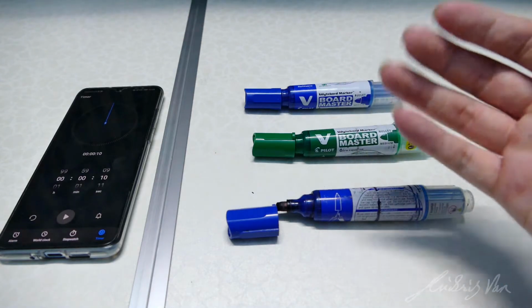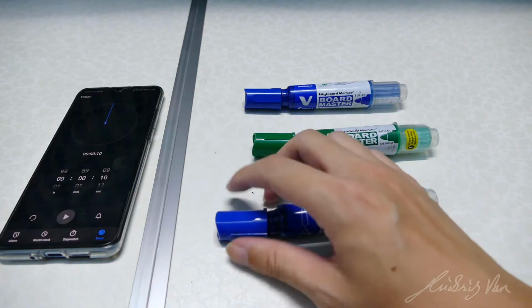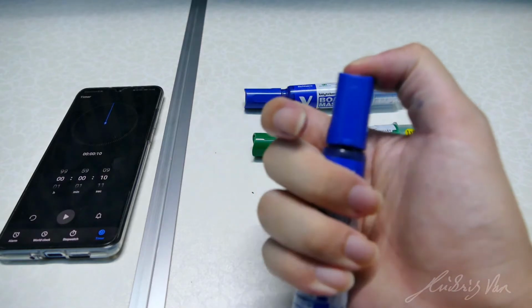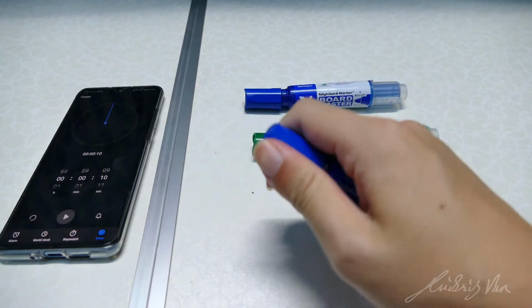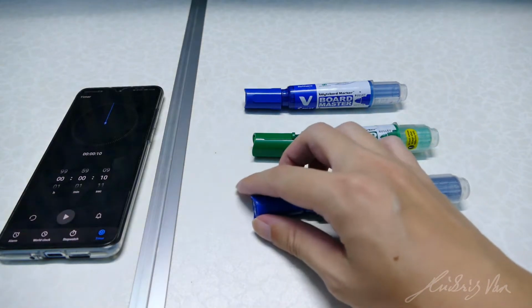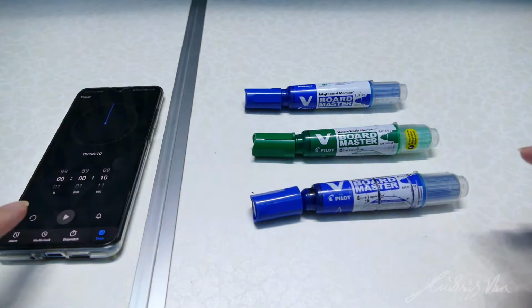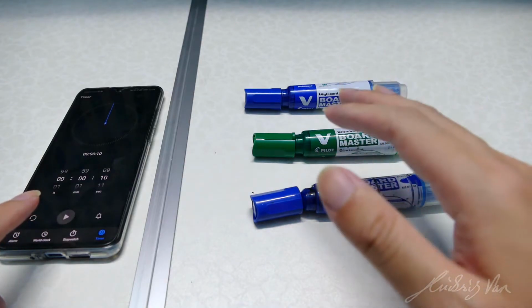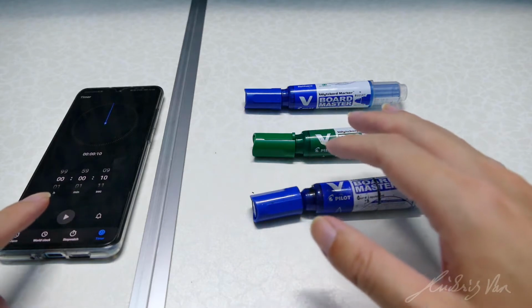enzyme. And the function of my hand or the enzyme is to catalyze the binding of the cap to the marker. So I'm going to give myself 10 seconds to see the rate of reaction, or how fast my hand can cap the marker.